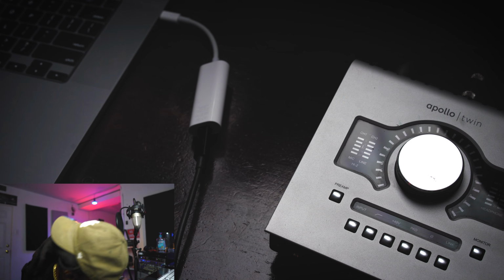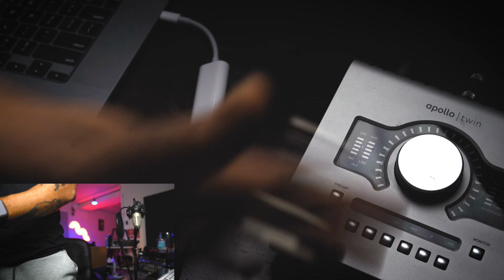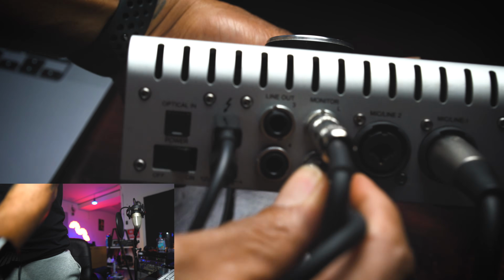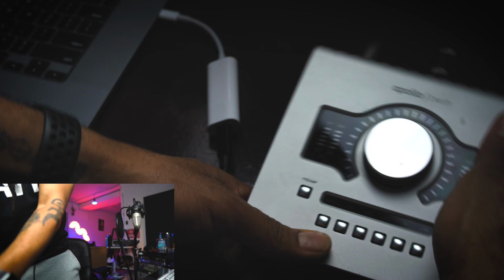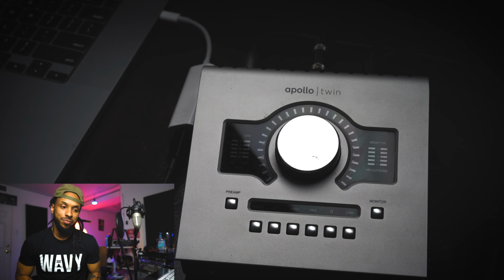And then the right cable, this one is going to be connected to the right monitor. Okay, so you got those two cables in there like that. Make sure that they're pushed in nicely, and then you'll be good to go. You just connect the other ends to the back of your studio monitors.